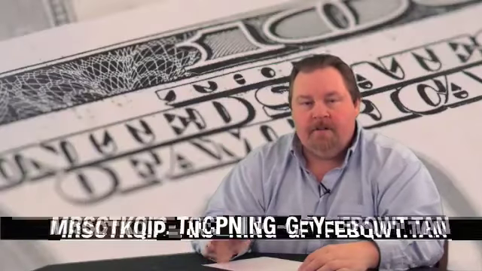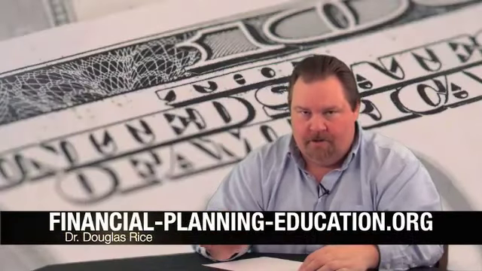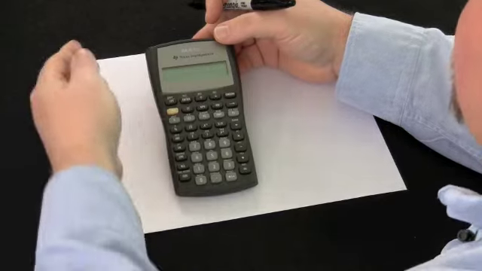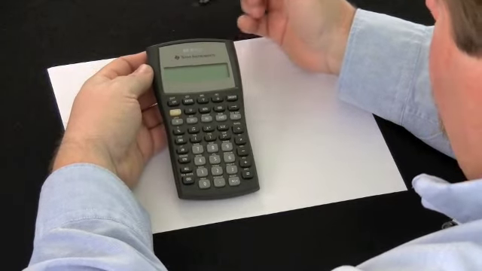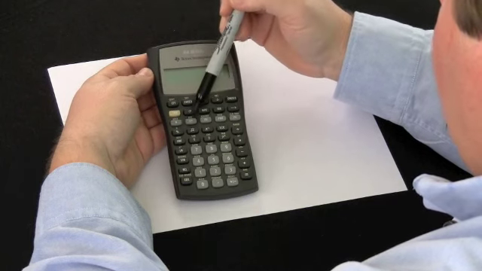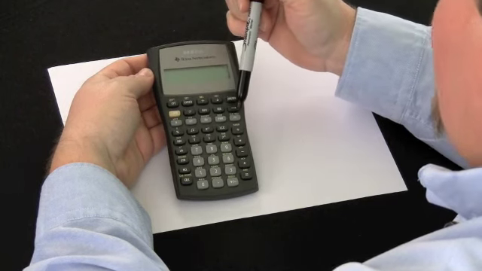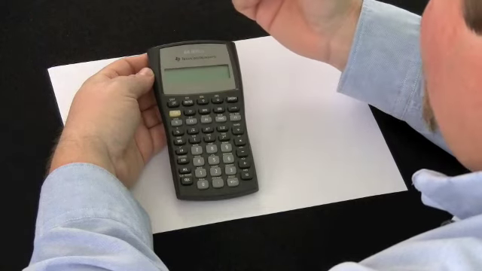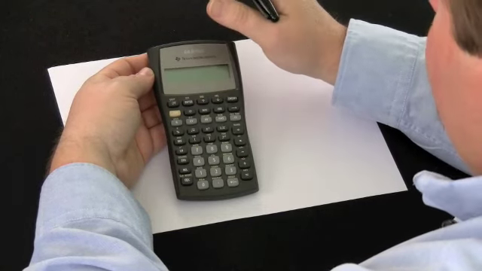Now that we've talked about doing the math the hard way, let me show you the easy way. We're going to use our financial calculator. When we look at our financial calculator, we see that it's different than a standard calculator. For example, there's a row of buttons here: N, I, PV, PMT, and FV. These are the variables that we've used in the formulas so far. So the financial calculator is set up so you can do the math very simply.